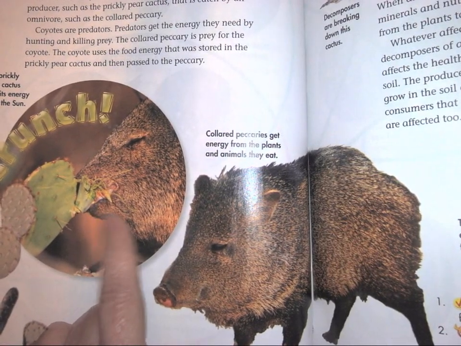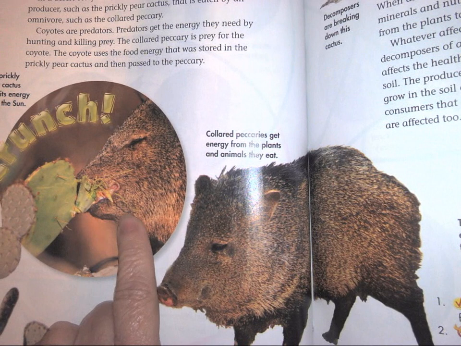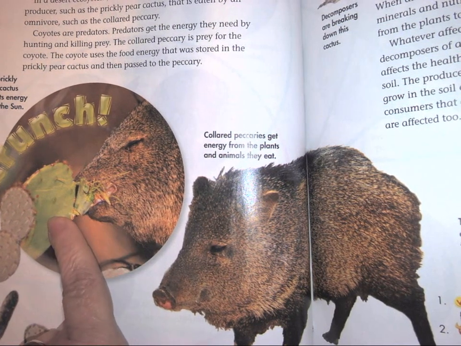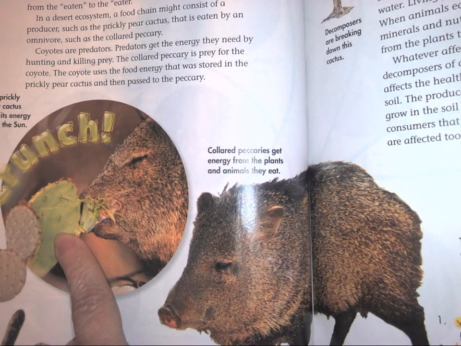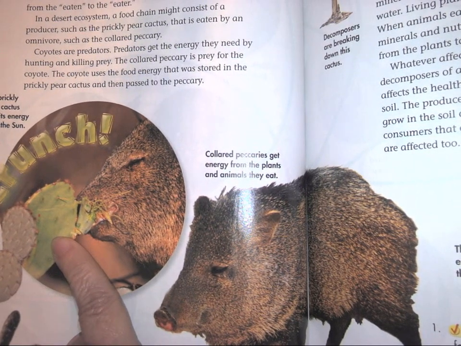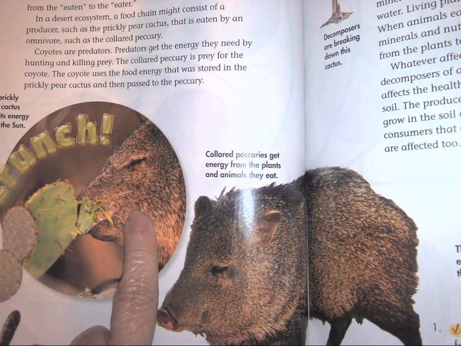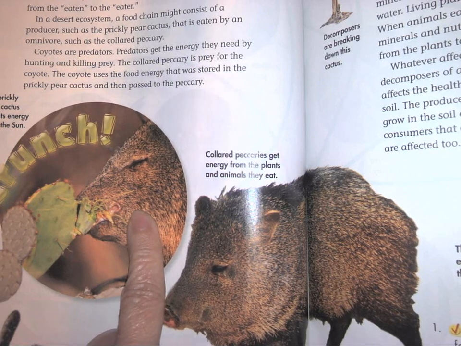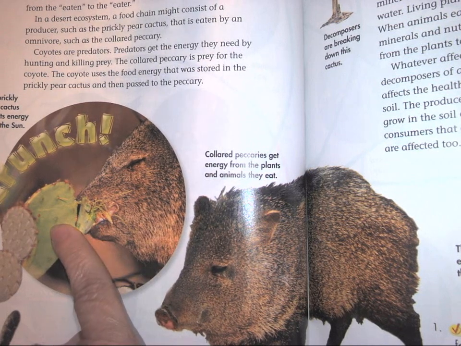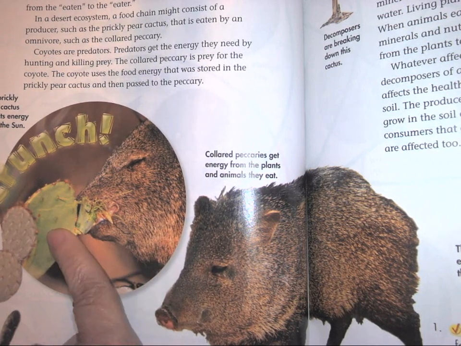And he gets his energy from the plant that he's eating. And he's going to get it from other meat that he eats too, because he's a carnivore. I mean, he is an omnivore.